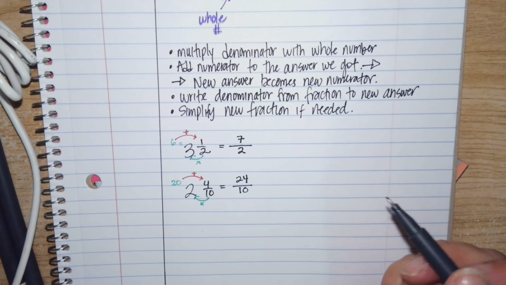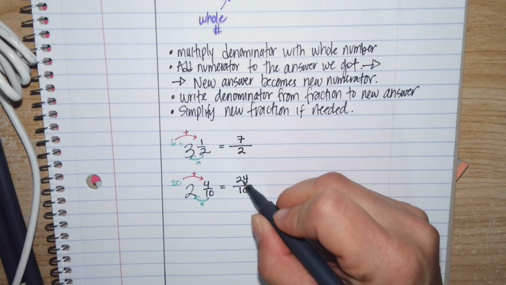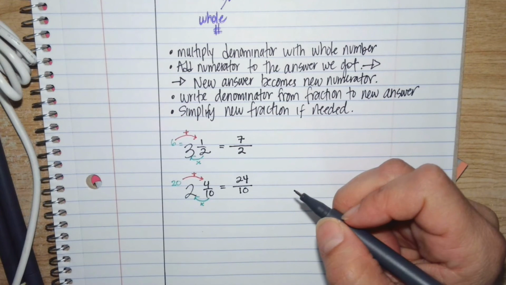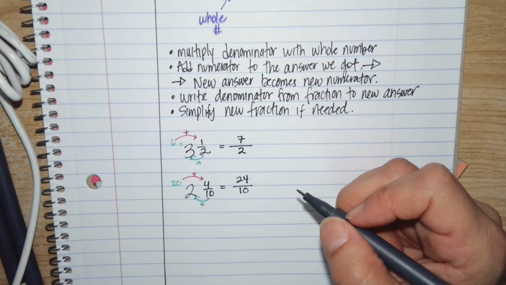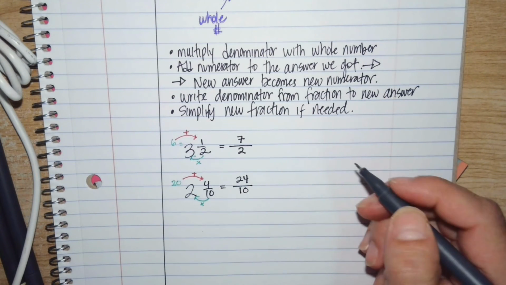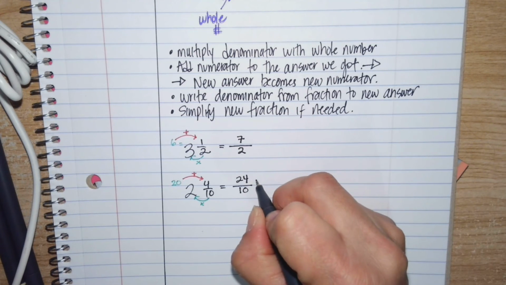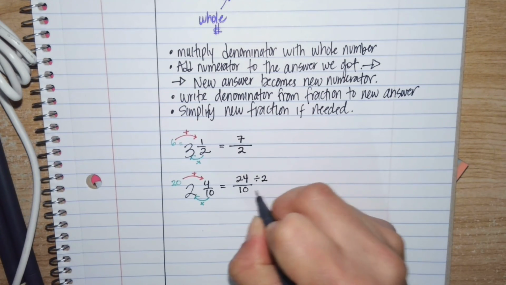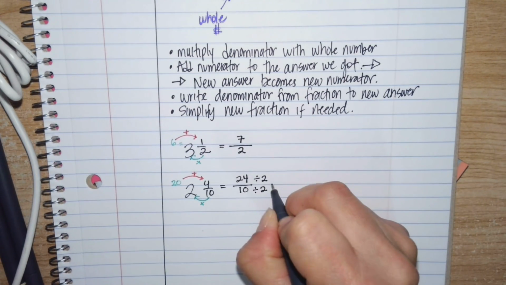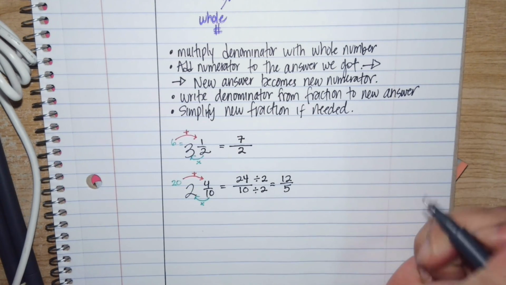Now I ask myself, do 24 and 10 have anything in common? In this case, 24 and 10 do have something in common. We were practicing how to find the greatest common factor. If you remember, the greatest common factor of 24 and 10 is just a 2. So we're going to divide the top by 2 and the bottom by 2. And our final answer is 12/5.